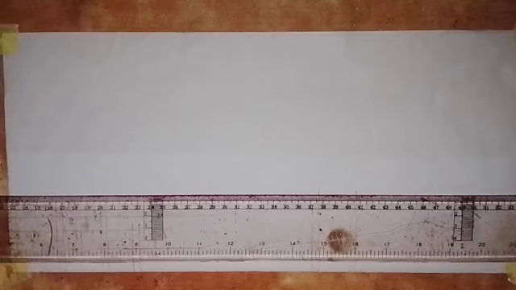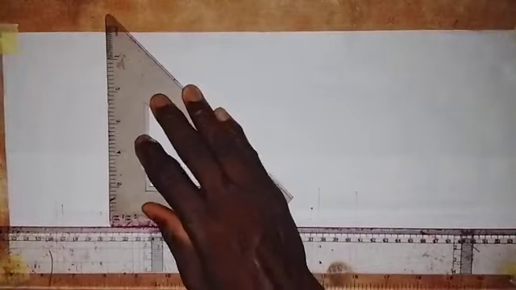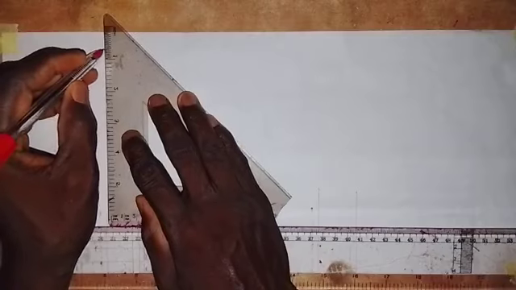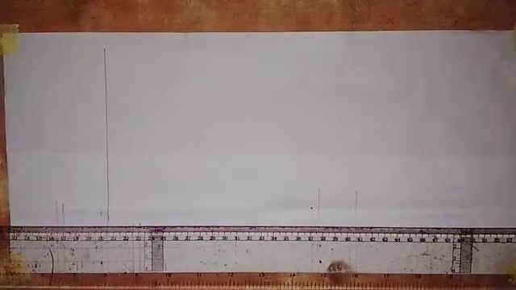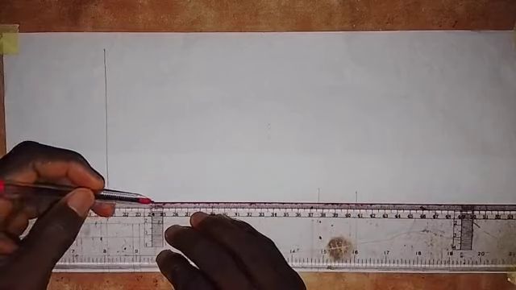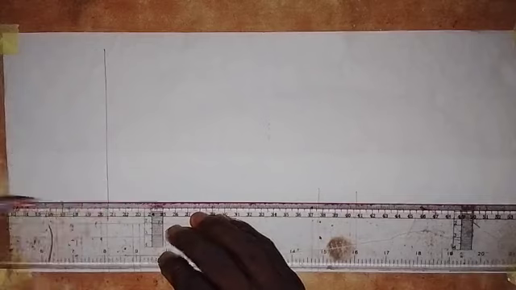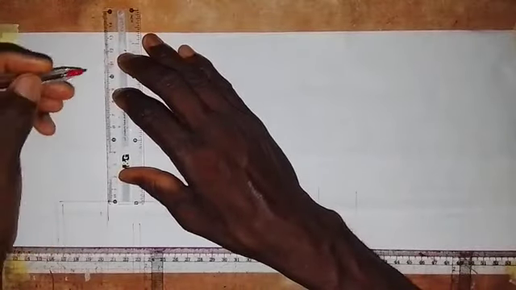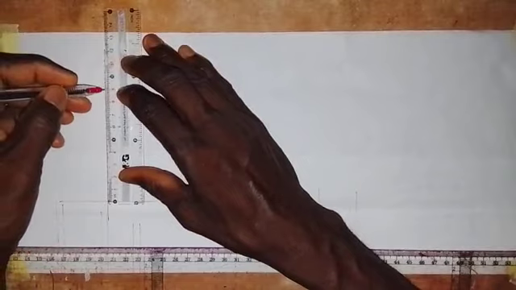Now, the first thing that we are going to do is to draw the axis. So we first of all draw a vertical line. On this vertical line, we are going to take a measurement of 90 millimeters. So I'm going to draw a short horizontal line there, and then we take a measurement of 90 millimeters from this point. So we take it up. This is 90 millimeters.